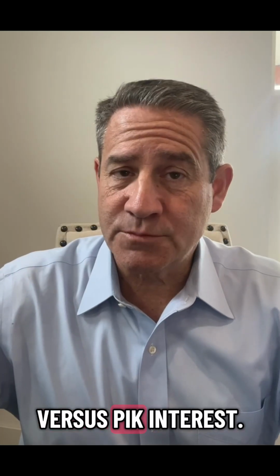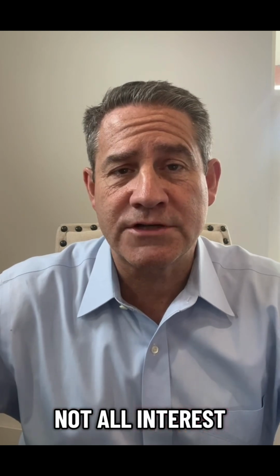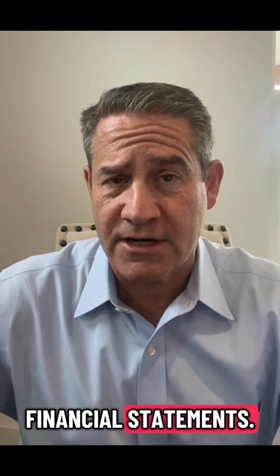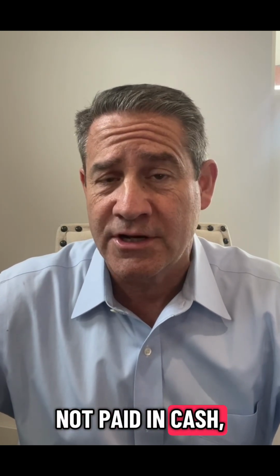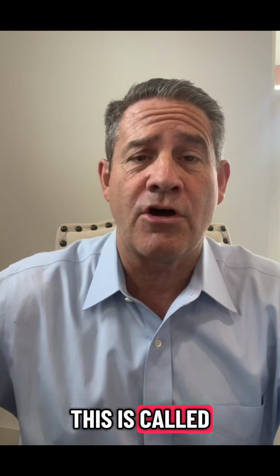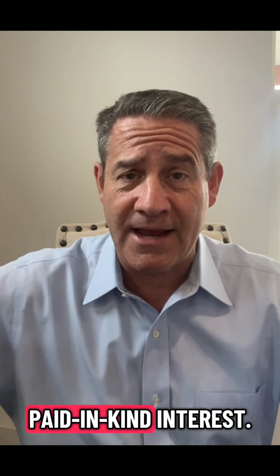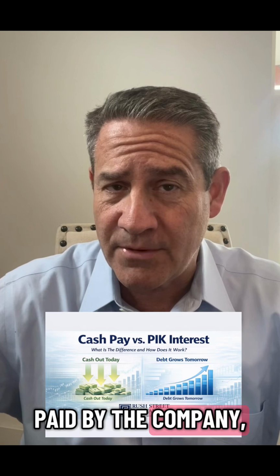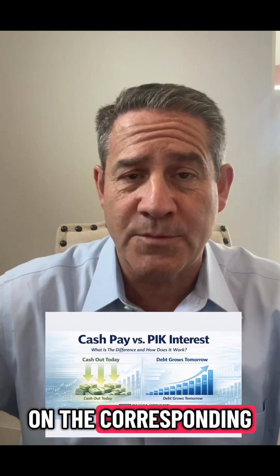Cash pay interest versus PiK interest. What's the difference? Well, not all interest actually gets paid in cash, even though it may appear as interest on the financial statements. Some interest is not paid in cash, but accrues on the balance sheet. This is called PiK interest, or paid in kind interest.